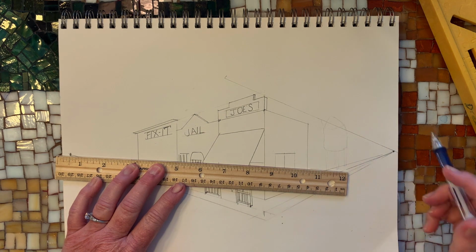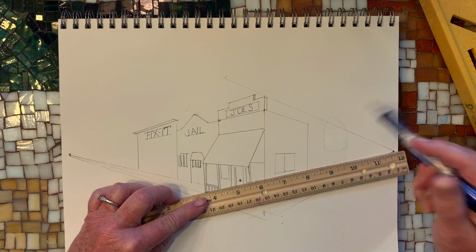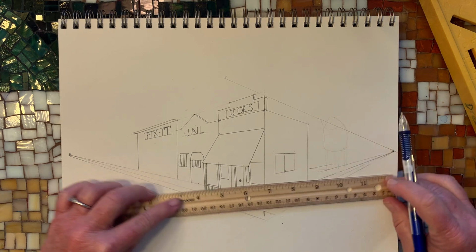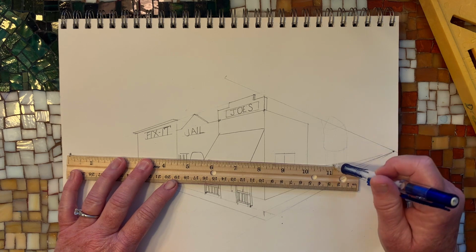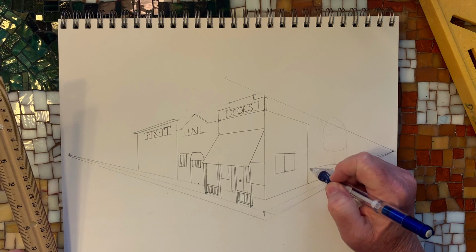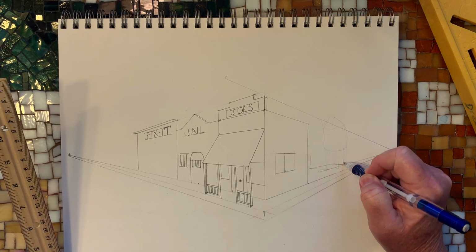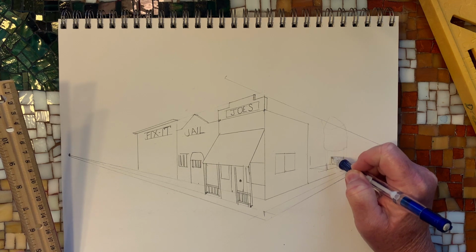So I'm just using both sides to get this box. That's going to tell me where to put the legs of my water tower. So one leg is going to go here, one leg is going to go here, one there, and one here.